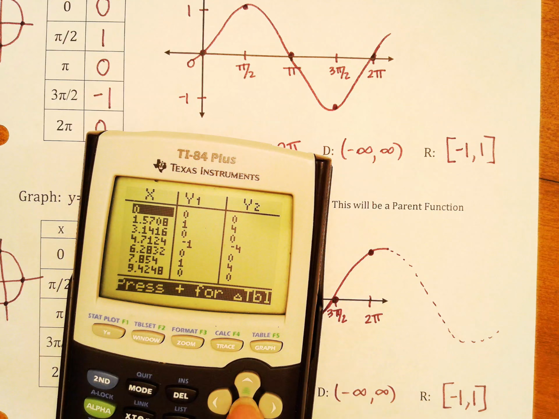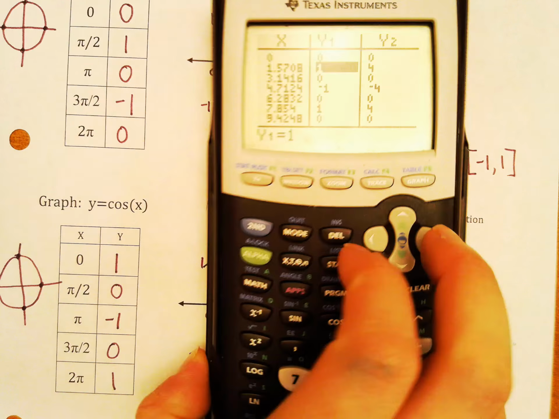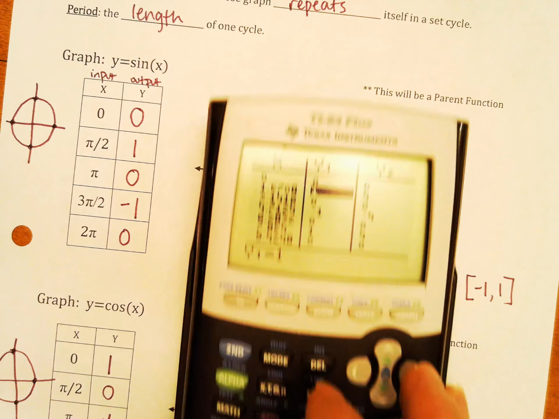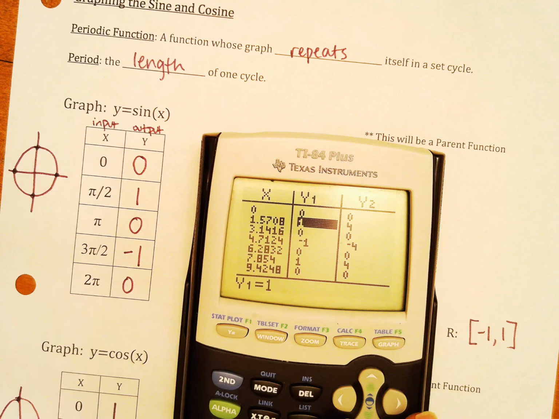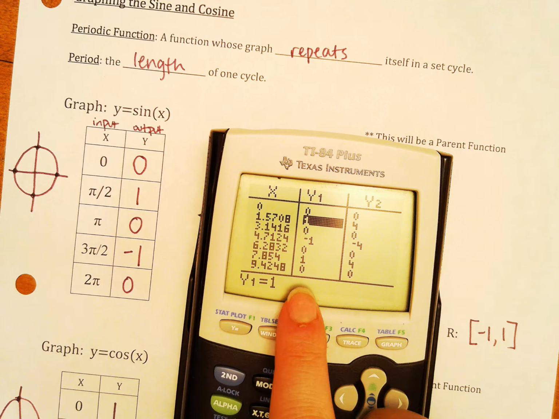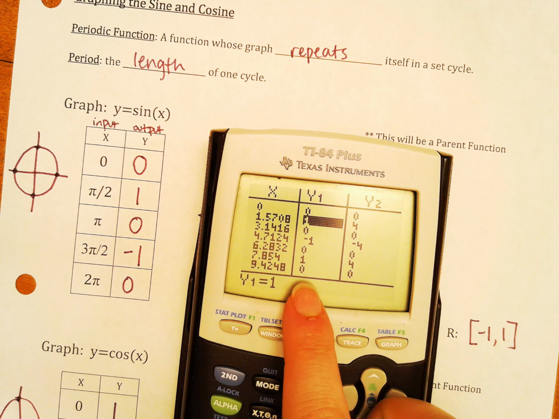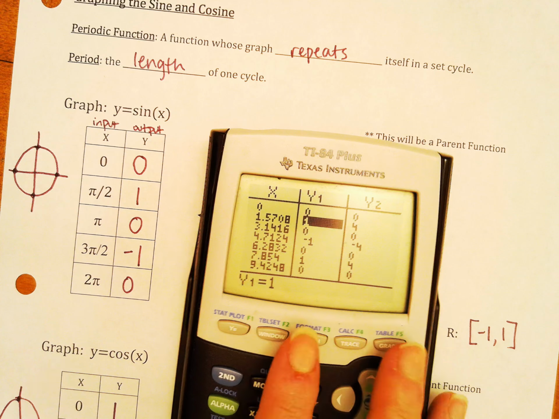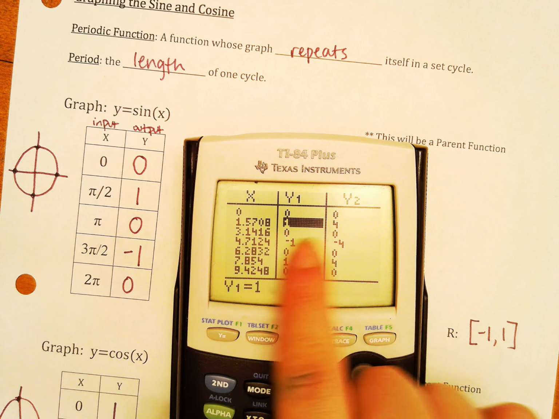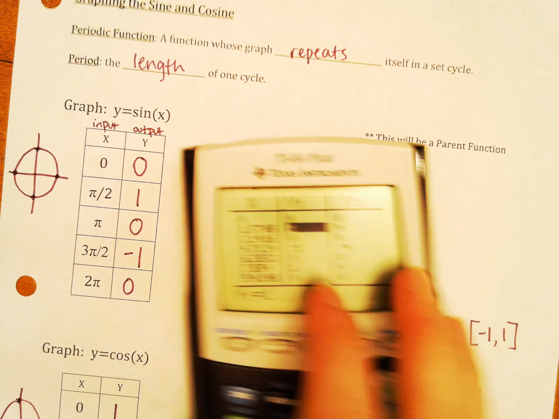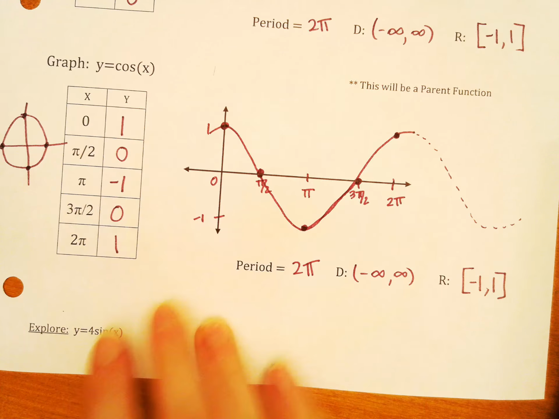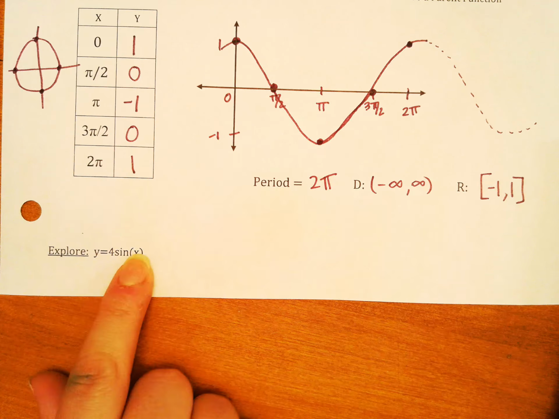The only thing that's changing, if I look at this table versus the table we generated when we were looking at our regular sine function and evaluating at the unit circle, is that we're getting the same thing, and obviously it's going to repeat because it's a periodic function. The only thing that's changing is that my 1s are becoming 4s and my -1s are becoming -4s. So I'm taking that 4, which is on the outside of that sine, and I'm multiplying by sine.